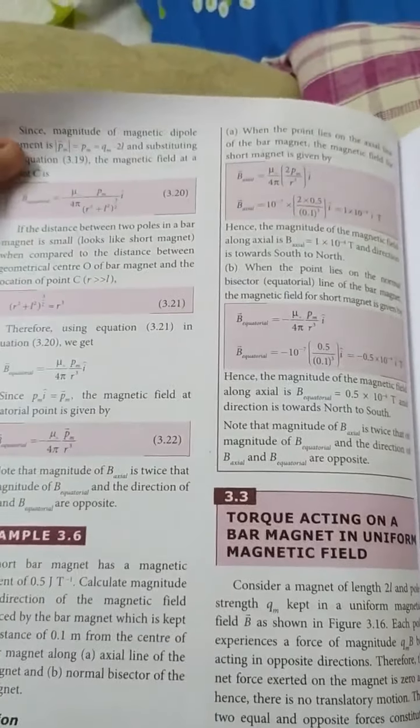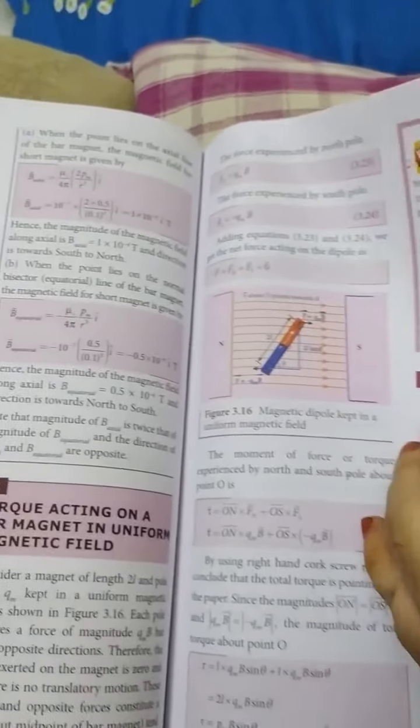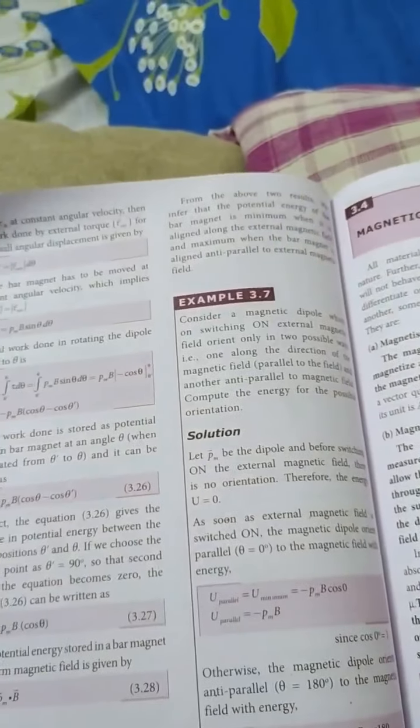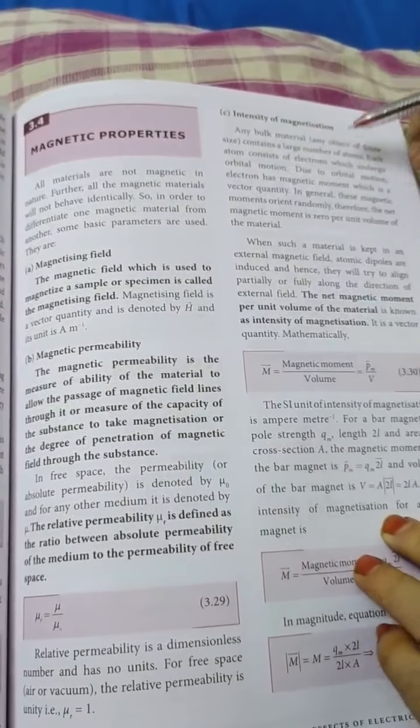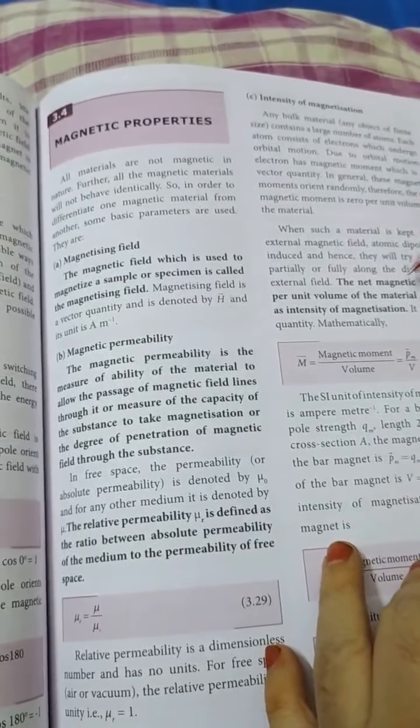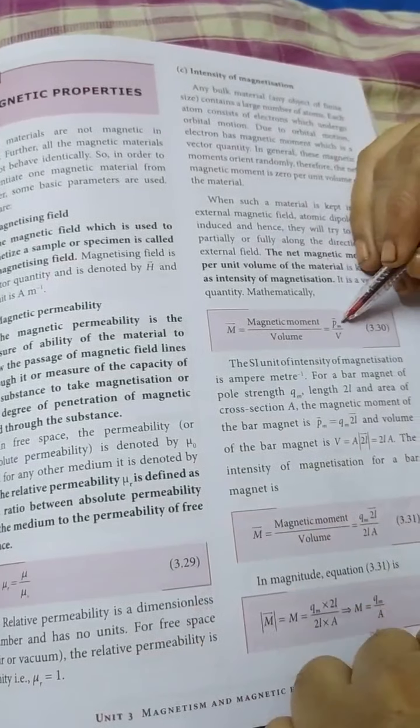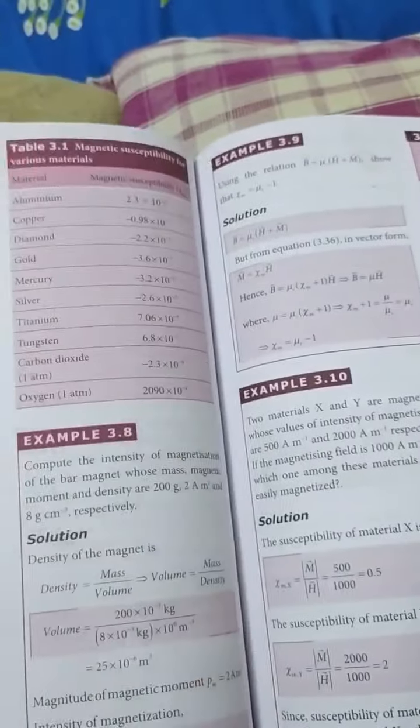And as usual, axial line and equatorial line, as in the electricity chapter, here for magnetism also you have axial line and equatorial line, and you can read those for 5 mark questions. And magnetic properties, you can read magnetizing field, magnetic permeability, the definitions, and here the intensity of magnetization, and these formulas you should study.